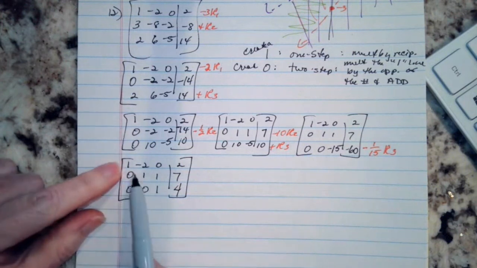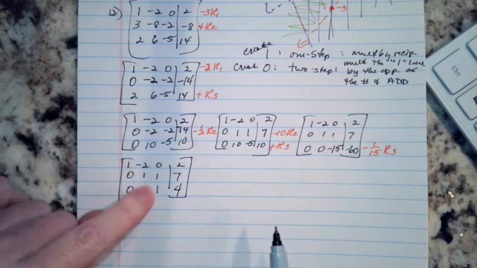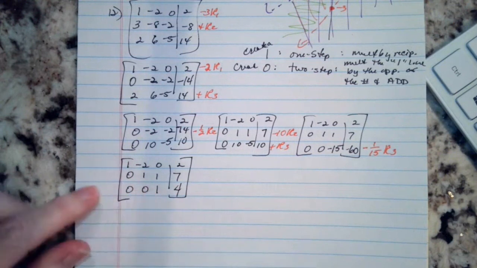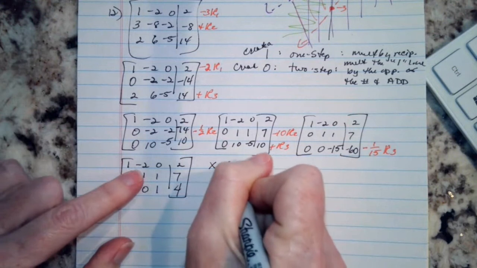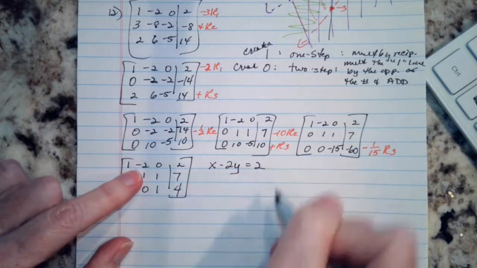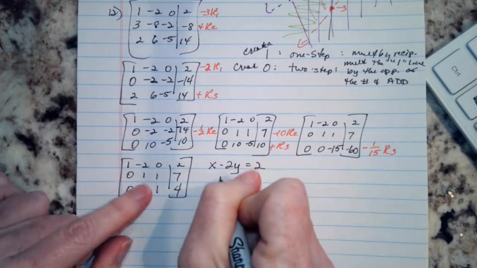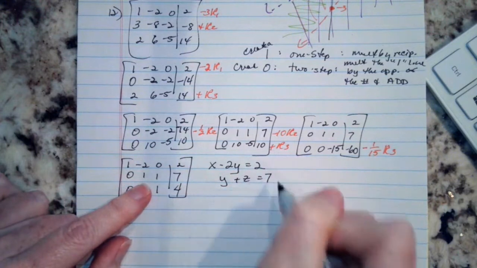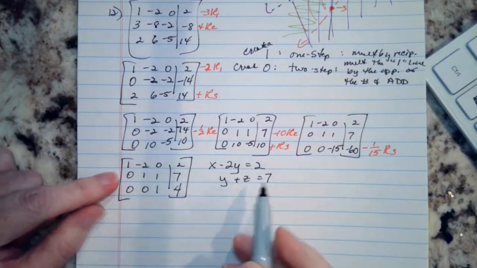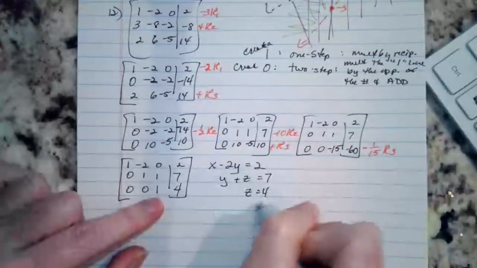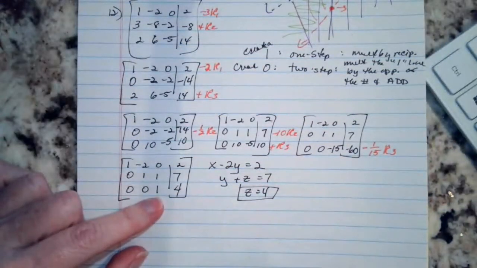There, now that we've done the Gaussian work, we're going to use back substitution. Let's look at what this says. This says x minus 2y equals 2. This says y plus z equals 7. We're translating back from the augmented matrix into the variables. And it says z equals 4. Well, there's one of our answers.